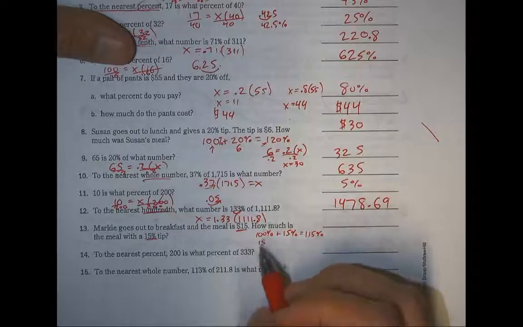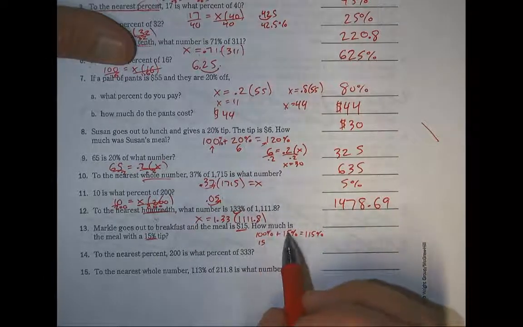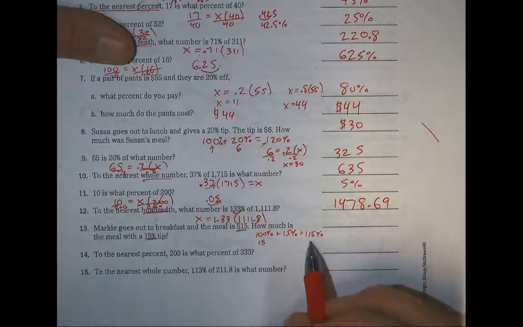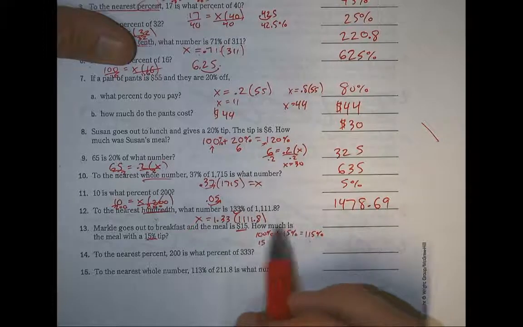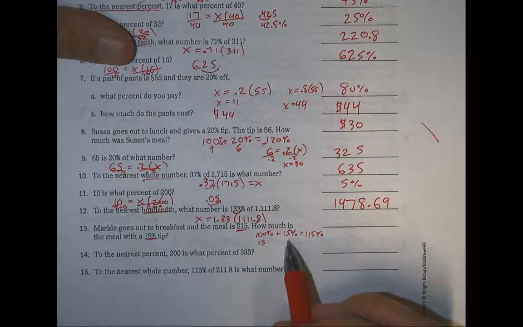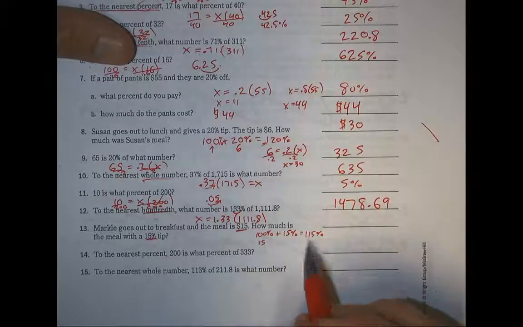So we can't write an equation with 100%. What we're going to have to do is find out either what's 15% of this and add it on, or what's 115% of this, and then that's the total cost. So let's just look at what they're asking. How much is the meal with the 15% tip? Now, how much is the 15% tip? That's when you would multiply by 0.15 here. But how much was it all together?